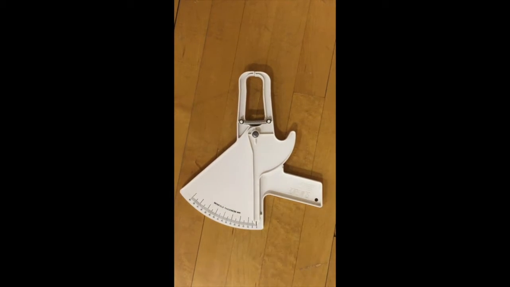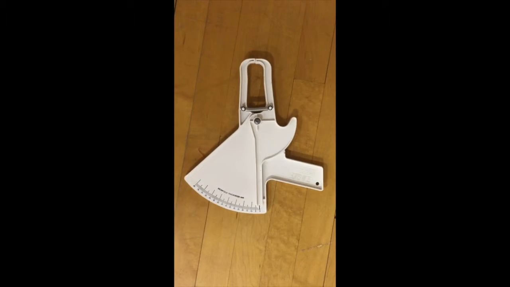The caliper should be placed directly on the skin surface 1 centimeter away from the thumb and finger, perpendicular to the skin fold and halfway between the crest and the base of the fold. The pinch should be maintained while reading the caliper. Wait 1 to 2 seconds, not longer, before reading the caliper.